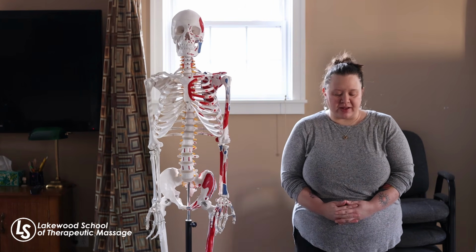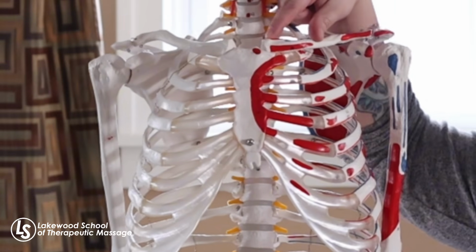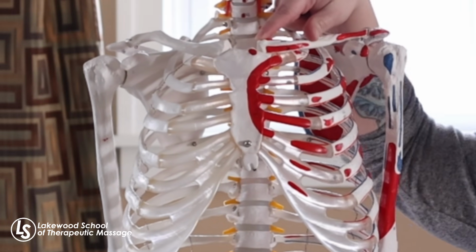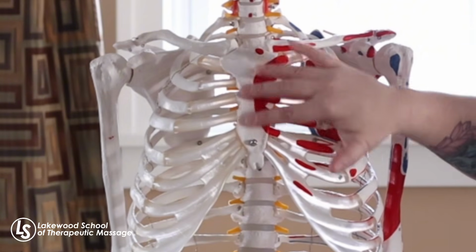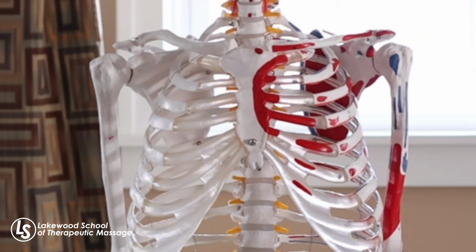For week 13, we discuss the Pectoralis Major, Pectoralis Minor, and the Coracobrachialis. For Pectoralis Major, its origin is the medial half of the clavicle. It's going to be on the medial side of that, and about halfway. The sternum here, and the cartilage of ribs 1 through 6.